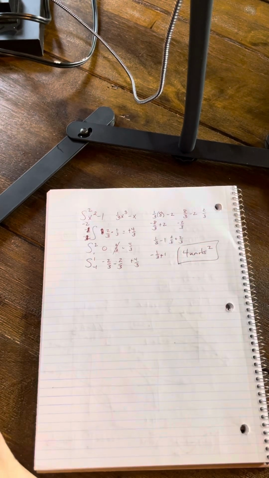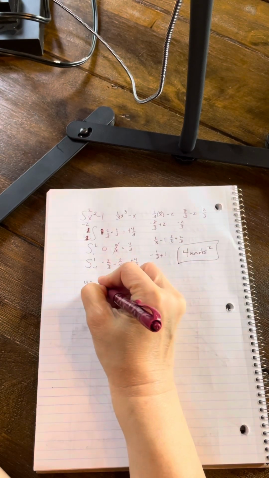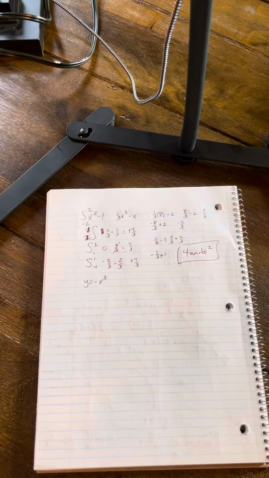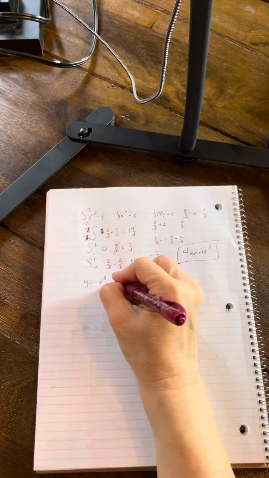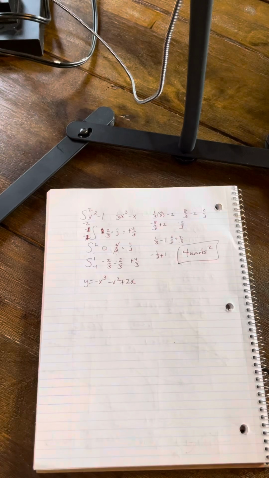All right, let's try example 3, I guess that is. Find the area of the region completely enclosed by the graph of y equals negative x cubed minus x squared plus 2x, and the only other boundary it gives me is the x-axis. So we need to figure out the different sections that we would have by graphing this.